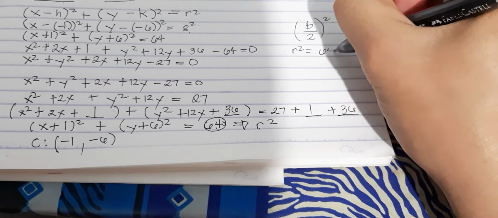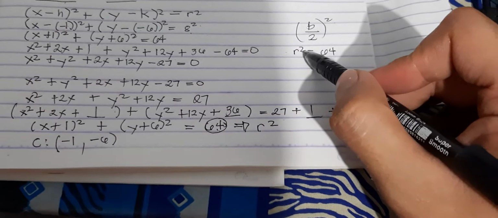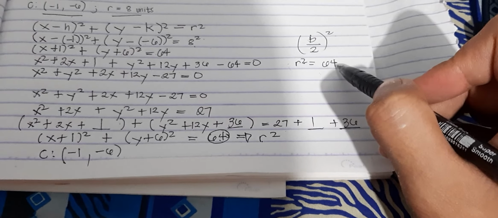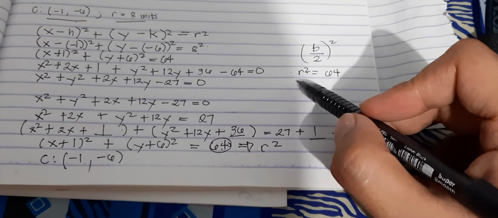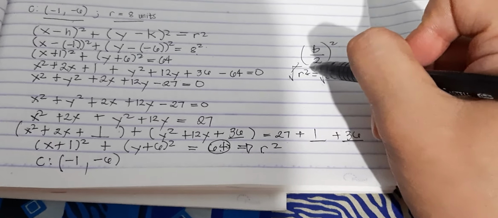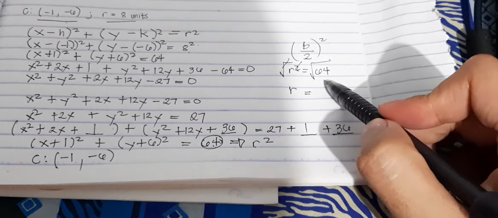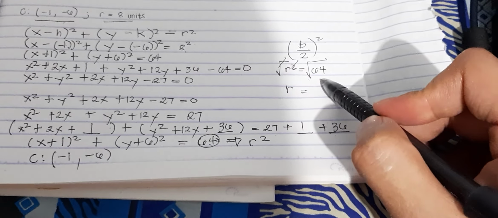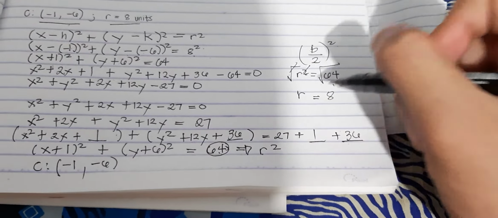Next, to eliminate the square here, we have to enclose this in a radical symbol with an index that is equal to 2 also. So we have square root and square root, so this cancels out. Therefore, what remains is the radius is equal to the square root of 64, which is what? Yes, that is 8. Therefore, your radius here is equal to 8.